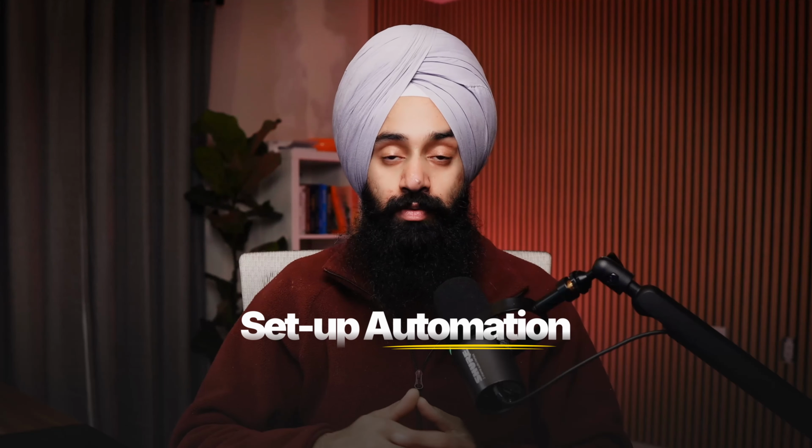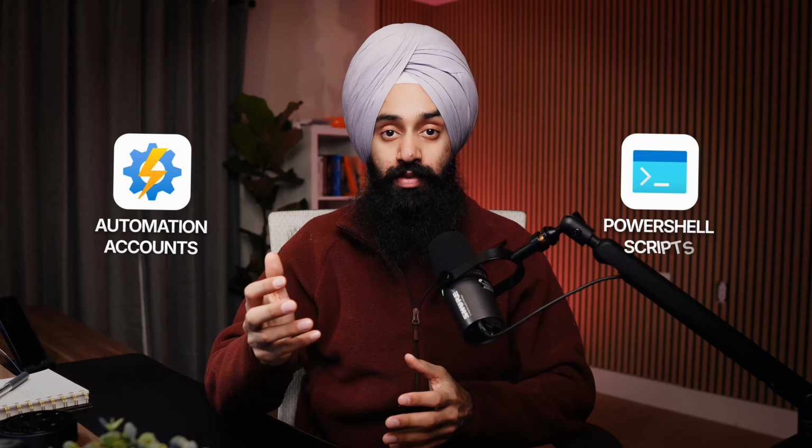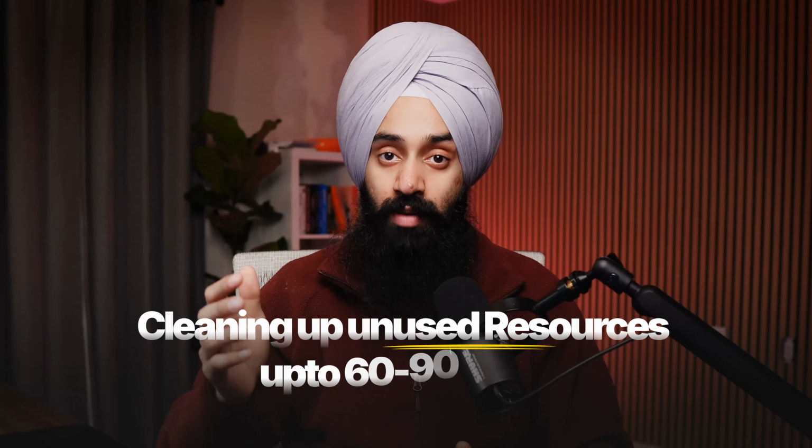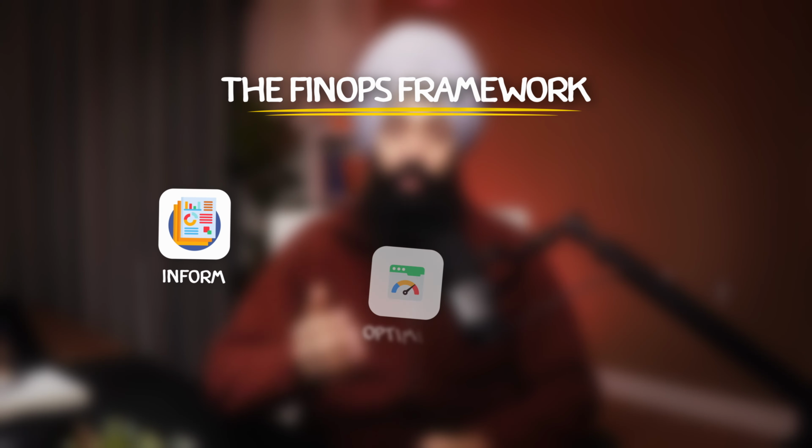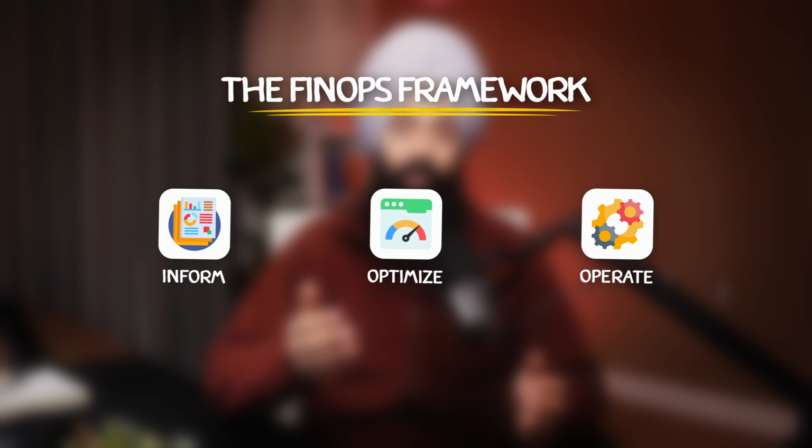There's one more thing we do, which is set up automation. Stuff like dev test environments can be easily automated by setting up an automation account running a PowerShell script that can shut down the VMs and turn them on depending on how you are using them. It can go to the extent of cleaning up the resources if they haven't been used for up to 60 or 90 days. The goal is to make cost optimization a default behavior. Alright, coming back to everything, that's the FinOps framework. Inform through visibility, optimize through informed decisions, and operate through ongoing processes.